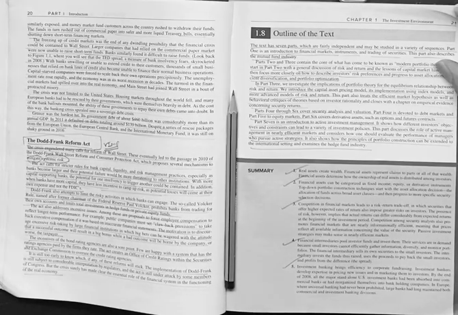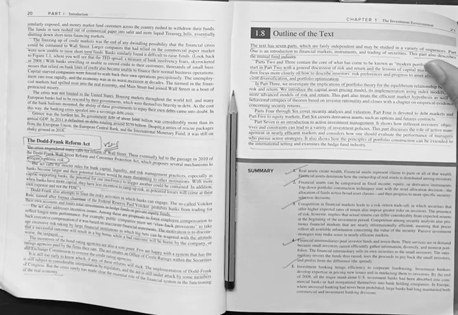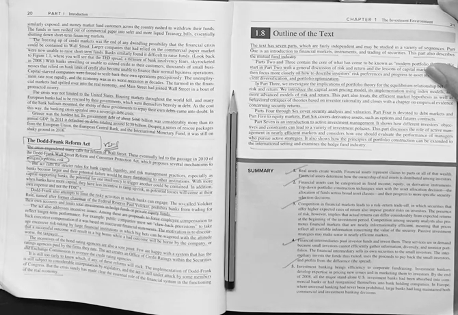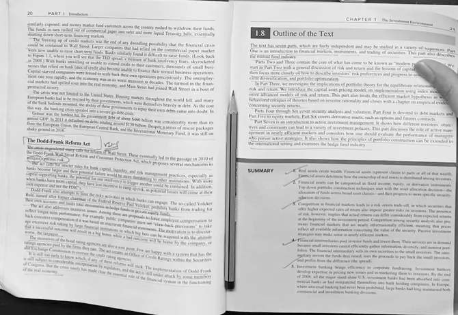In part 3, we investigate the implications of portfolio theory for the equilibrium relationship between risk and return. We introduce the capital asset pricing model, its implementation using index models, and more advanced models of risk and return. This part also treats the efficient market hypothesis, as well as behavioral critiques of theories based on investor rationality, and closes with a chapter on empirical evidence concerning security returns.